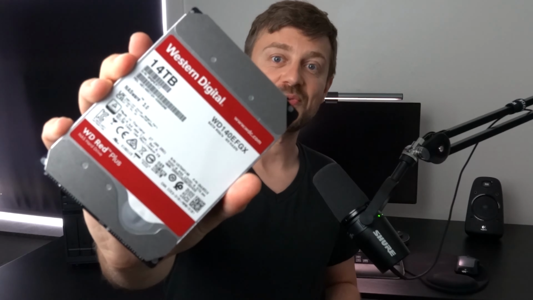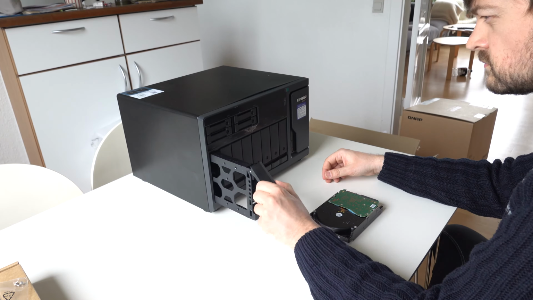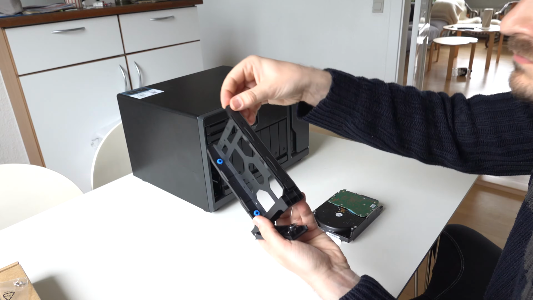But the NAS is just the box. You will have to install hard disks into it, and that is where Western Digital comes into the picture because they have sent over these bad boys right here. So yeah, they're not particularly sexy. It is a hard drive, but these Western Digital Red Plus 14 terabyte hard disks are essential for the NAS to get the job done. And with these hard disks, it definitely does get the job done.